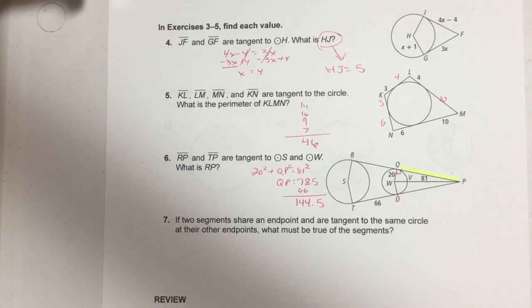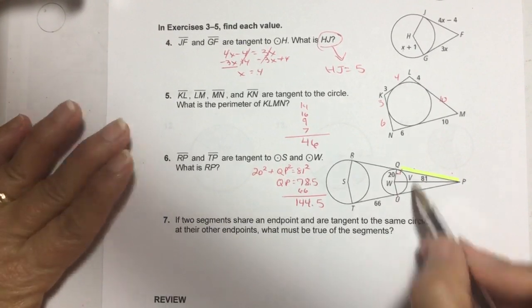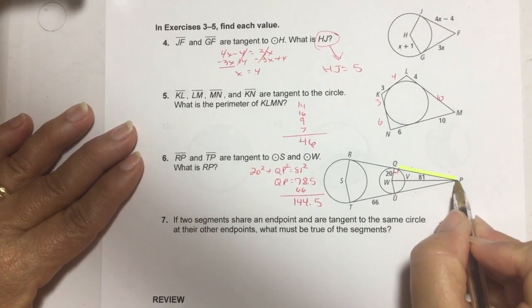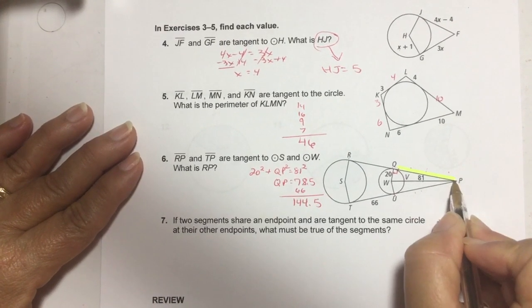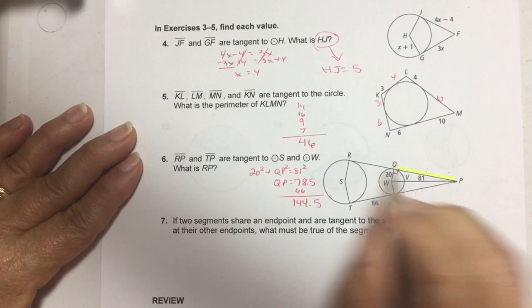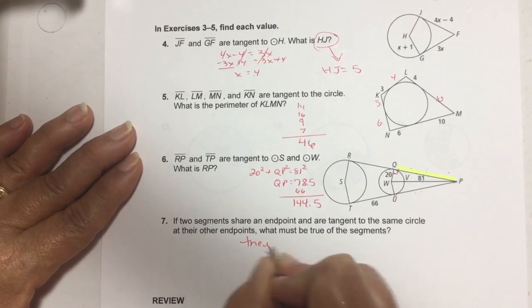Now, if two segments share an endpoint and are tangent to the circle, what do you know about them? Well, that's like this situation. These two segments share an endpoint, and they're tangent to the circle, so they must be equal or congruent.